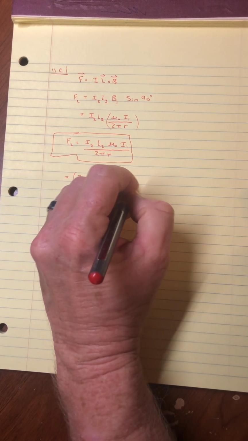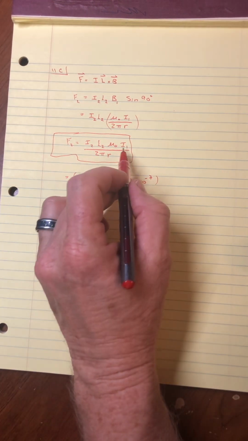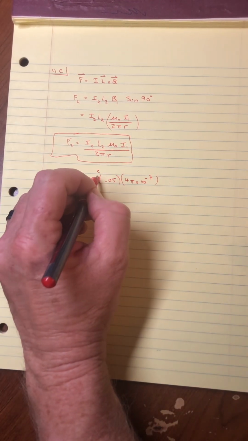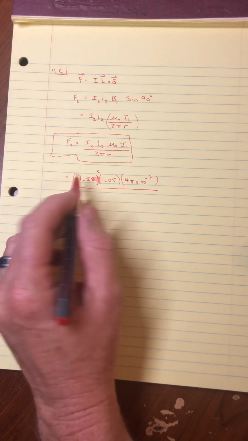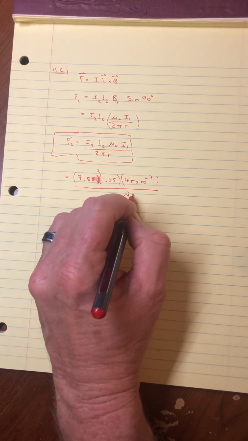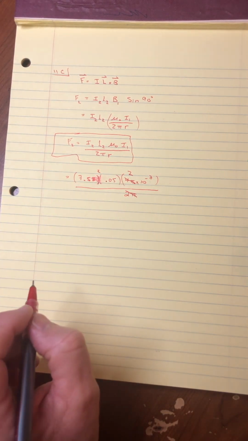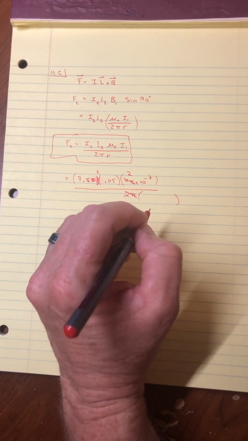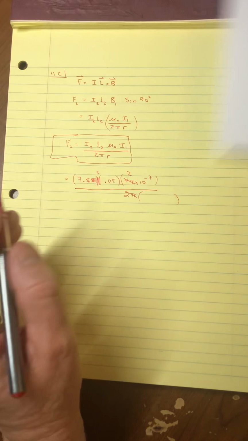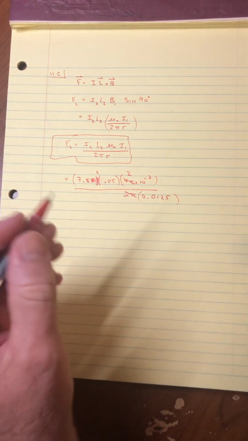Mu naught was the 4 pi times 10 to the negative 7. And then, of course, current number 1 is the same as number 2, and I'll just save myself a little bit of writing by putting a square there. It's divided by, and then here's a 2 pi. I'll just put the 2 pi here, but then save me some calculator work and just cancel off the pi's and reduce the 4 down to a 2. Now, the R is still here, and the R was, I believe, listed in centimeters, so I need to be a little careful. Yeah, 1.25 centimeters. So 0.0125 meters.